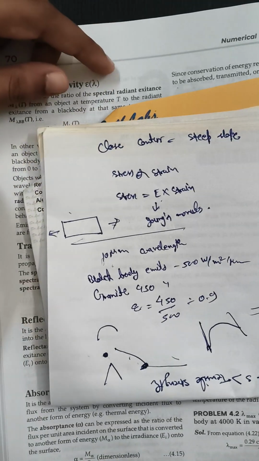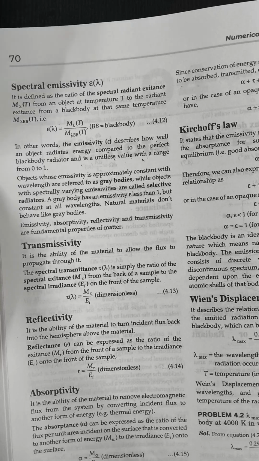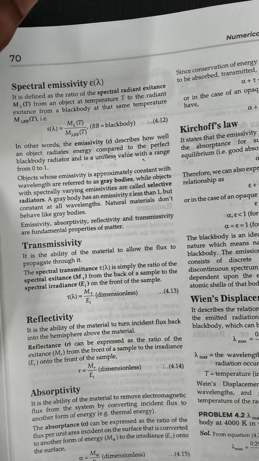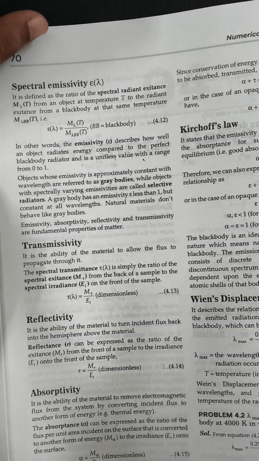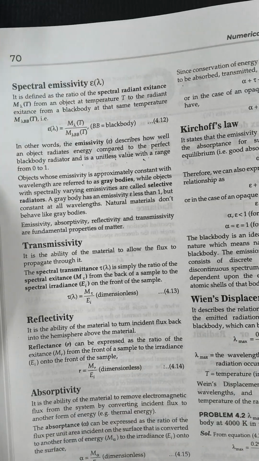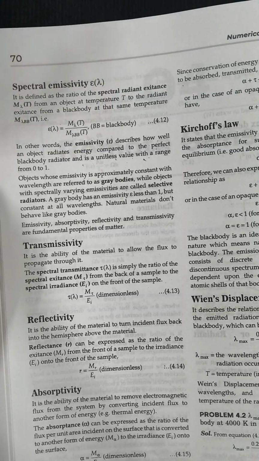In physical terms, emissivity is not the amount of energy, it is the efficiency of emission. Think of it like an exam. A student scored 90 out of 100, so his efficiency is 90%. This is somewhat similar to the percentile you get in the GATE exam or NET exam. Similarly, a material that emitted 90 units compared to a black body's 100 units has an emissivity of 0.9.